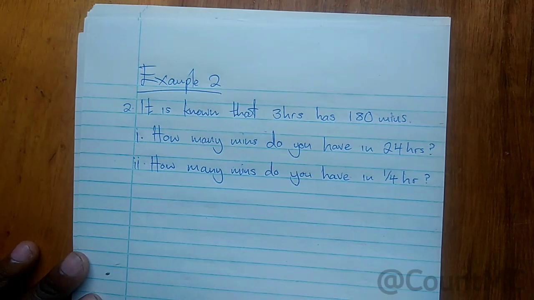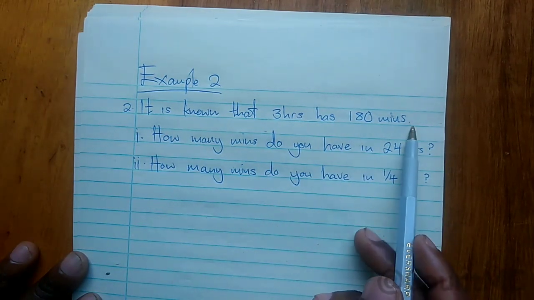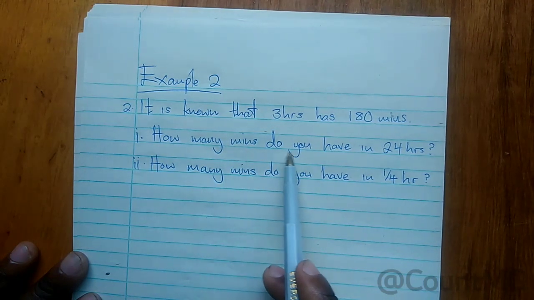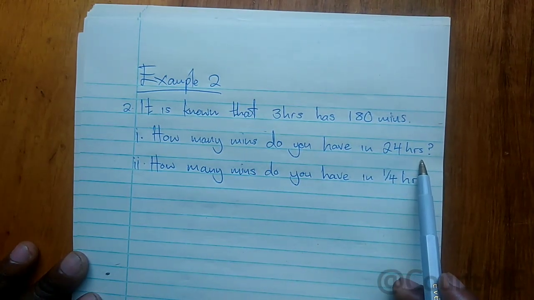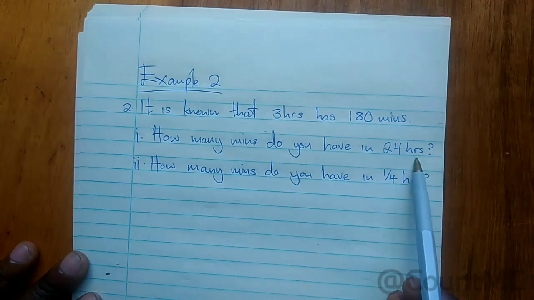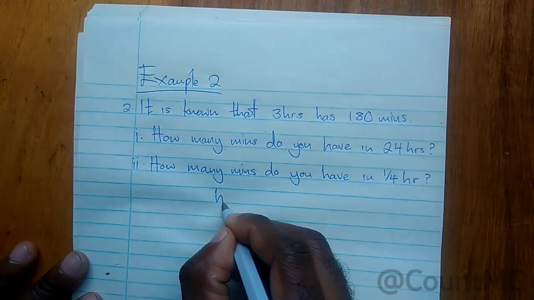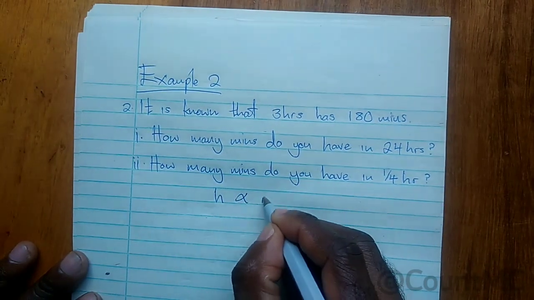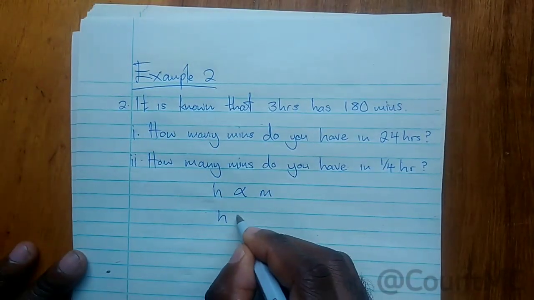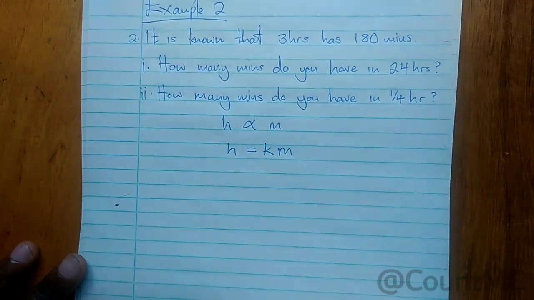Example number 2. It is known that 3 hours is 180 minutes. How many minutes do you have in 24 hours? So the more the hours, the more the minutes. So this is direct proportion. Hours is directly proportional to minutes. Hours is equals to K minutes.